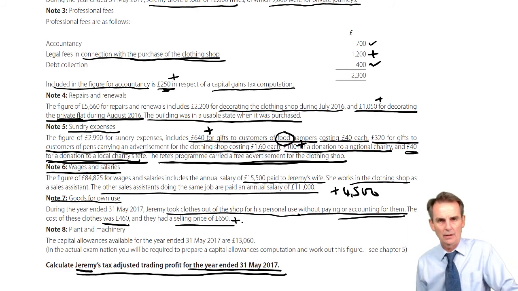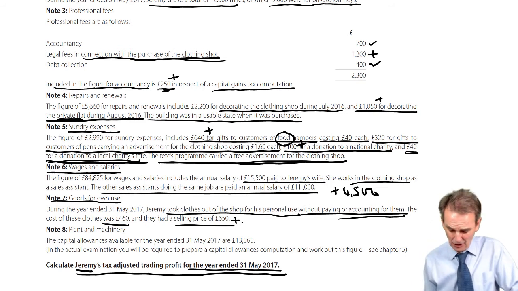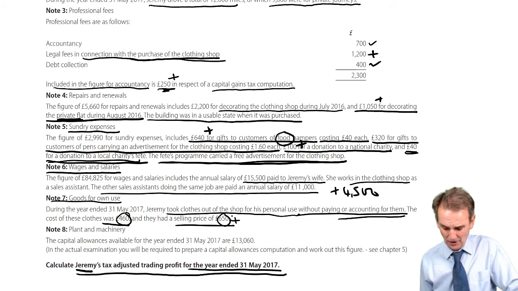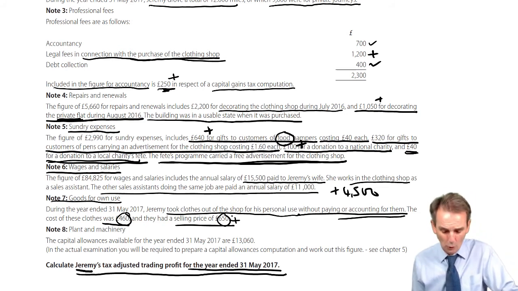What would we have done if instead it had said that we had accounted for the cost of those goods taken? Then the cost of the goods was £460, the resale value £650. If we've already accounted for the cost, £460, it's the profit element that now needs to be added back.